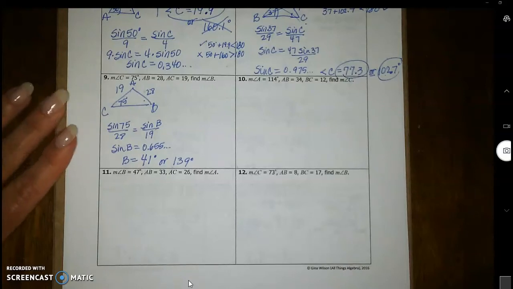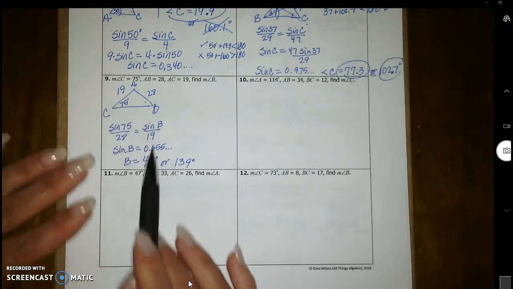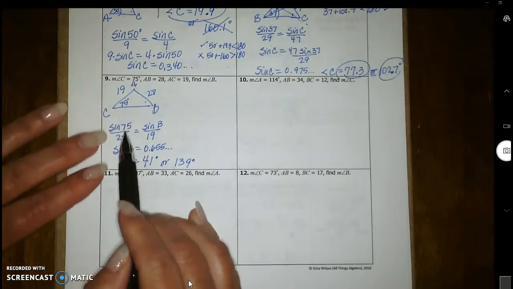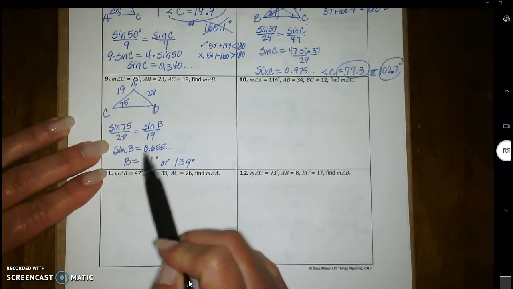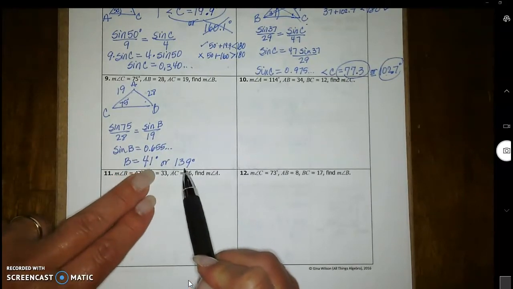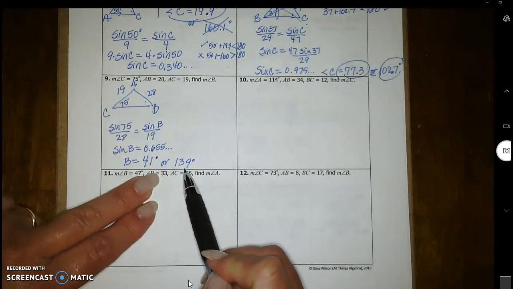All right, so we so rudely got cut off on that last one, but I just wanted to finish up number 9 with you and just show you a couple of things. So we did the sine of 75 over 28, we did the sine of B over 19, and we get our two possible answers of 41 and 139. So let's go double check to see what happens, okay?